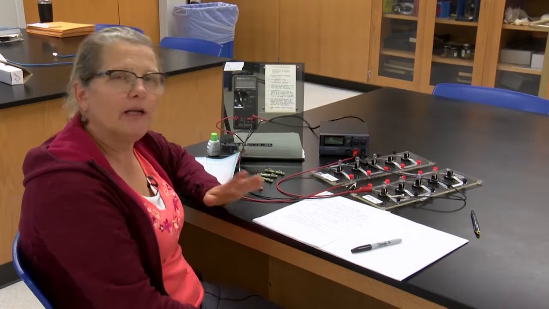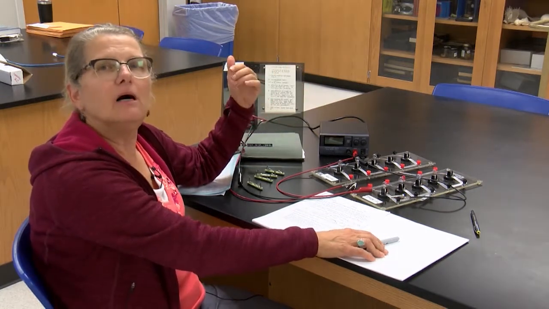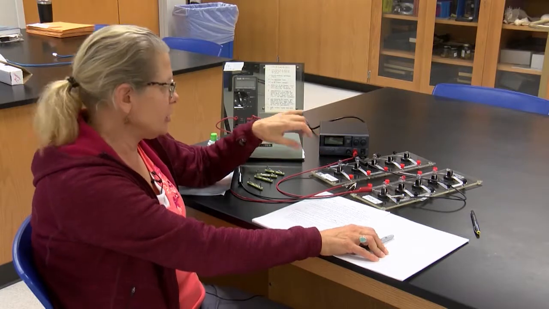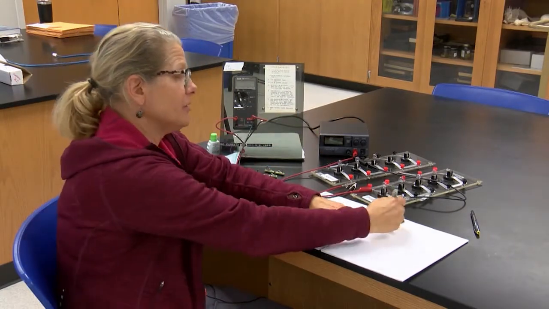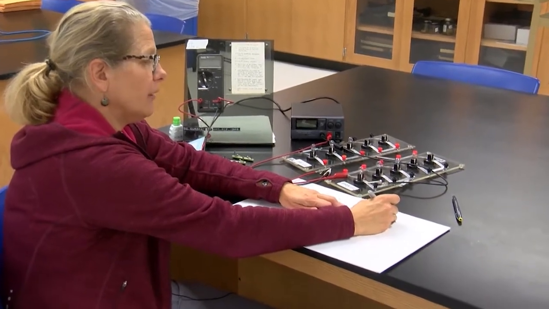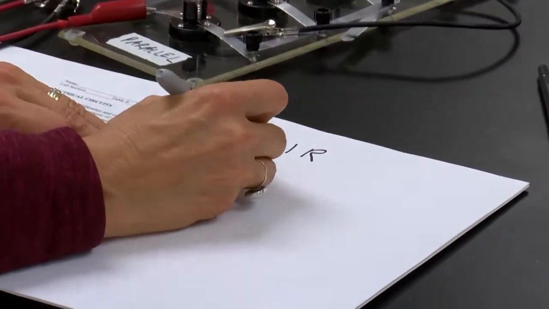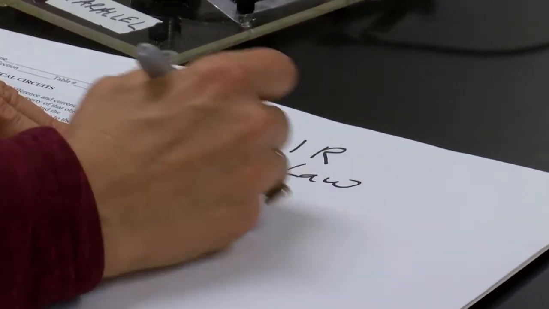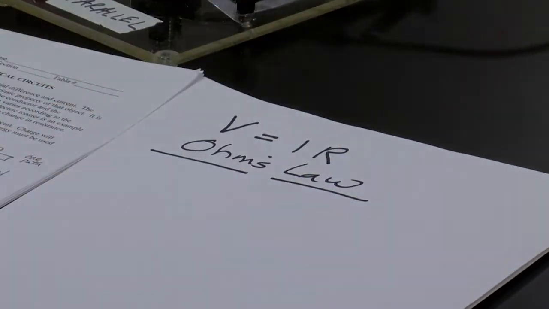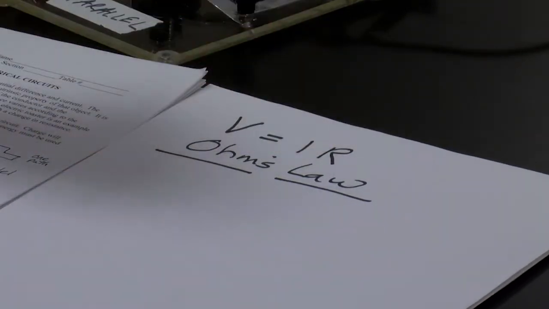All right, students, today we're going to do our inquiry into simple electric circuits. Basically, electric circuits have resistance, potential difference, which is voltage, and current. Voltage is equal to current times resistance. This is called Ohm's law. Ohm was the person who discovered this, that voltage is equal to current times resistance.